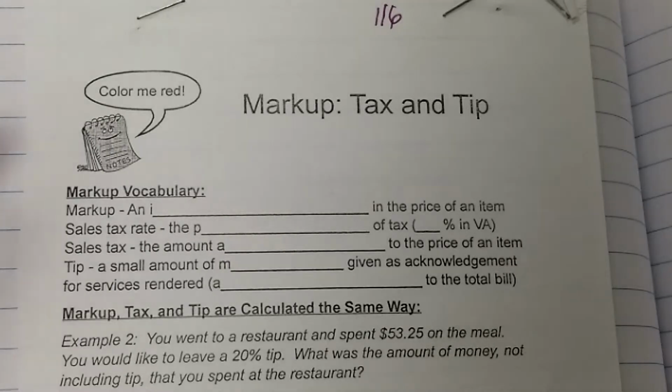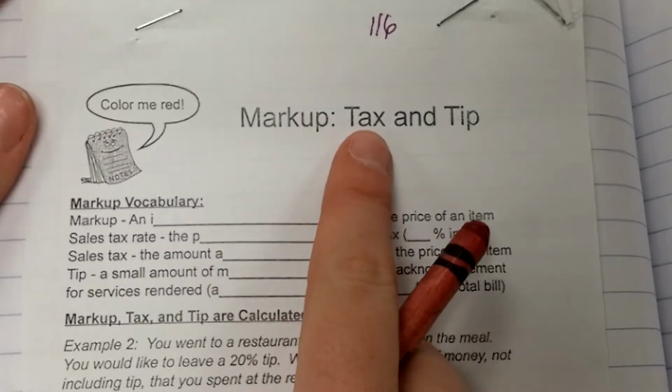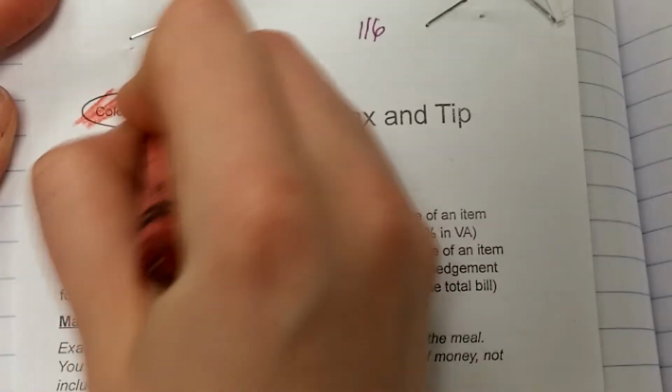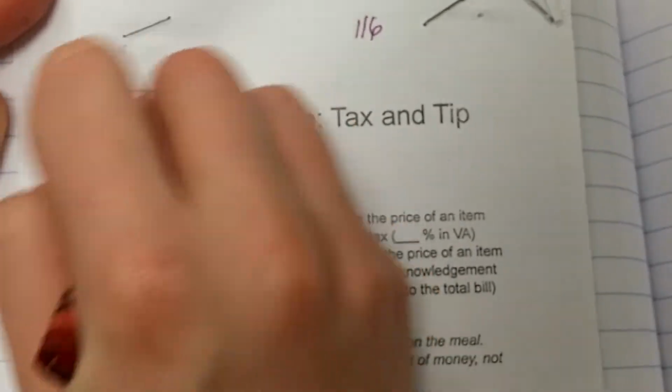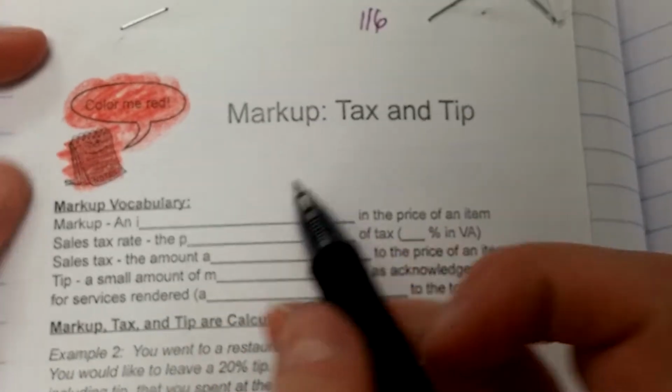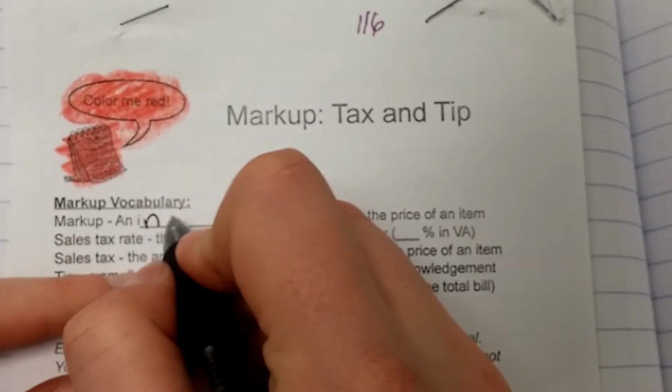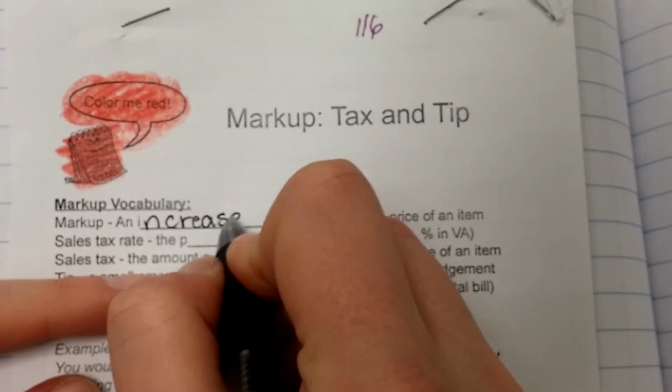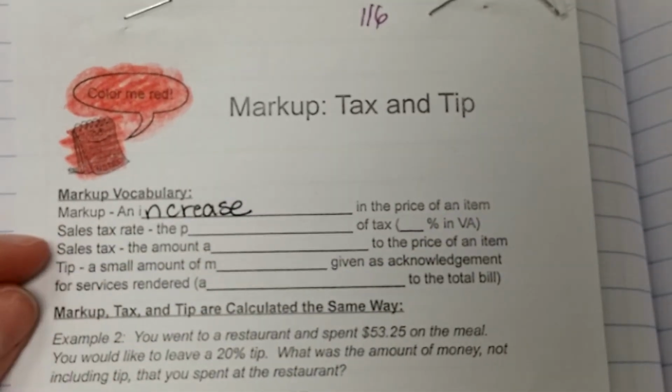In this video, we're going to talk about markup, and that means tax and tip. So again, still part of Unit 6, coloring red. All right, markup. Markup is an increase in the price of an item.